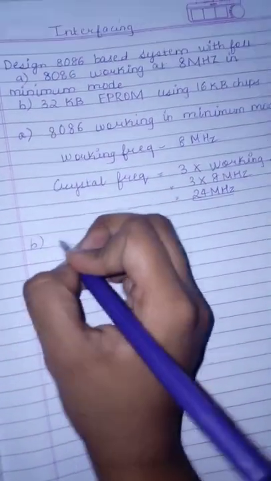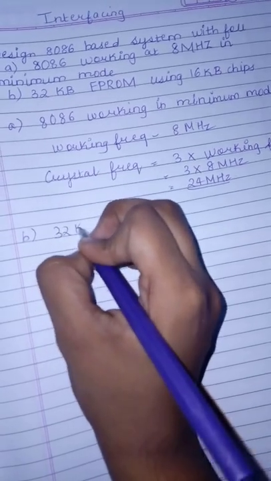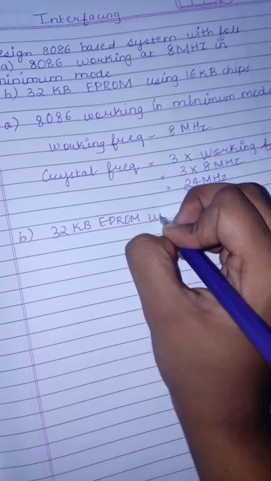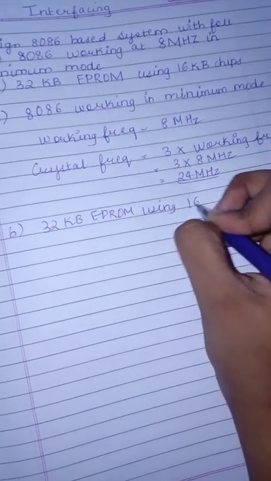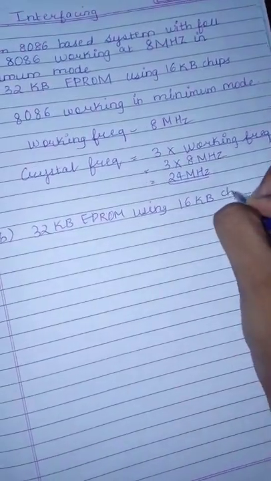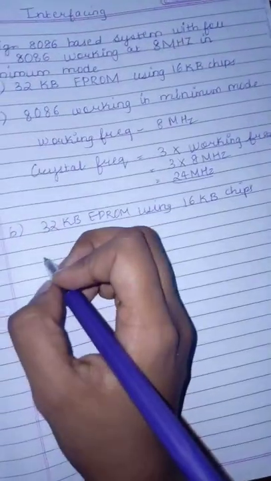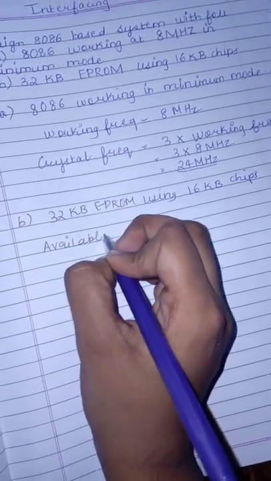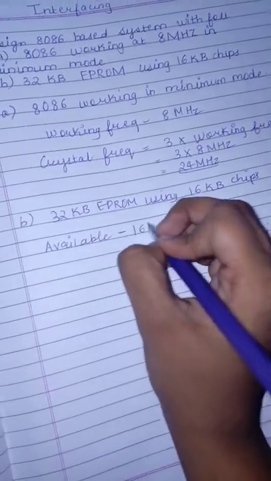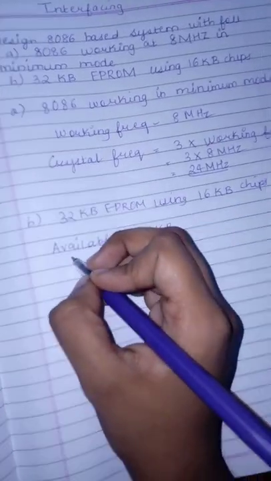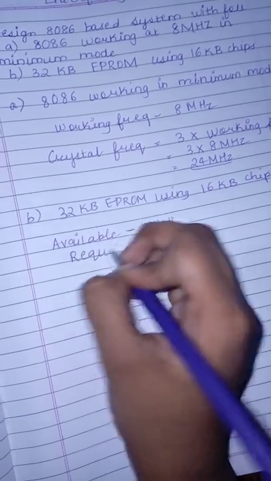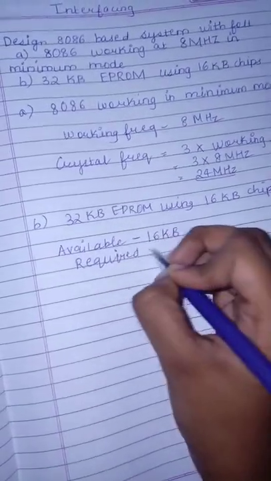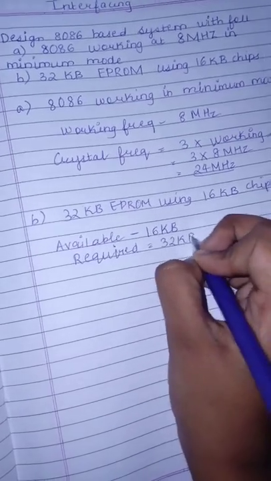Then I have the second condition, that is 32 KB EPROM using 16 KB chips. So the available is 16 KB and the required is 32 KB.